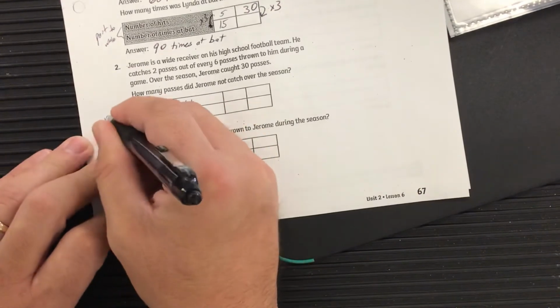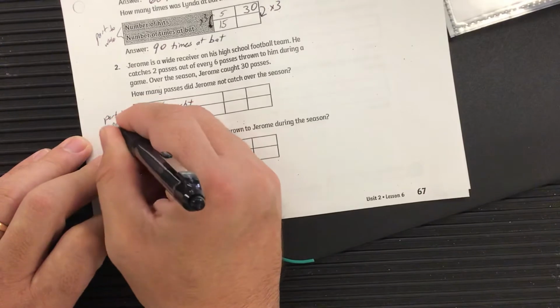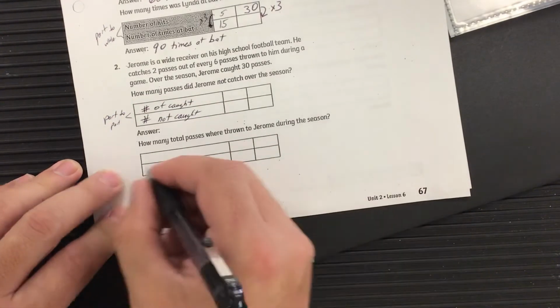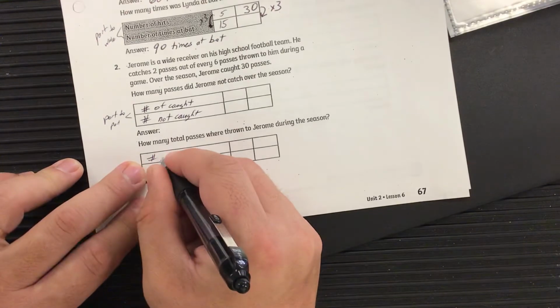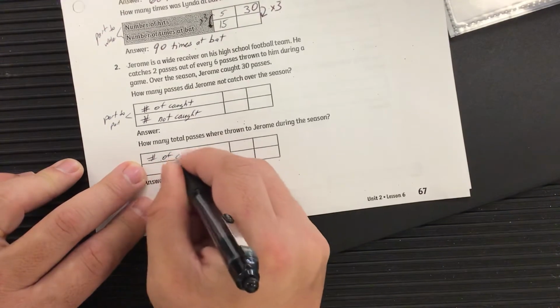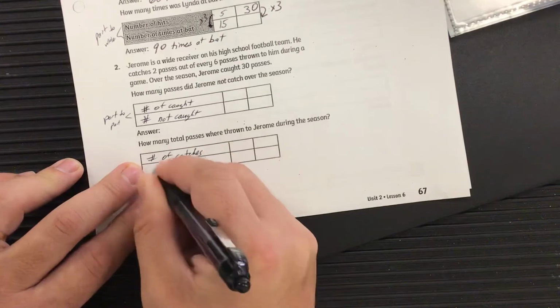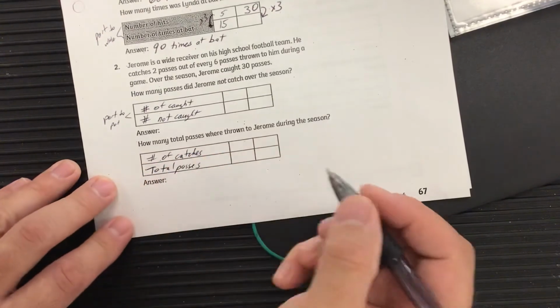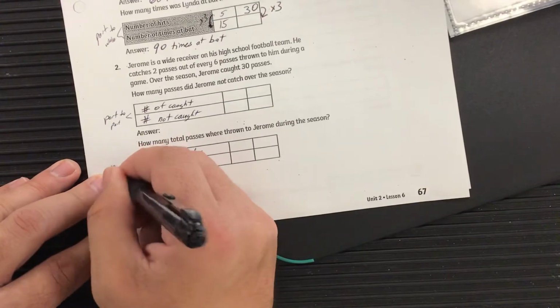That would be a part-to-part again. And this will be number of catches, number caught, to total passes. That would be part to whole.